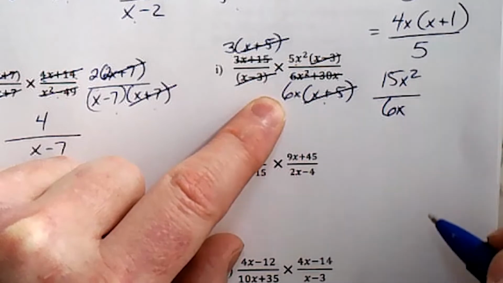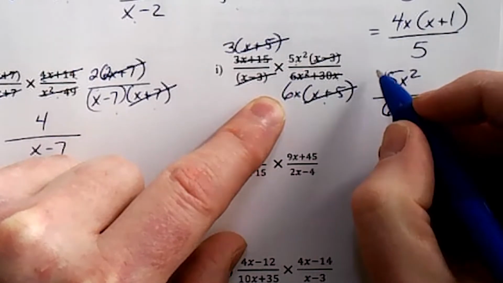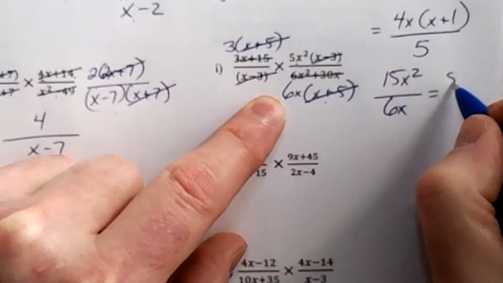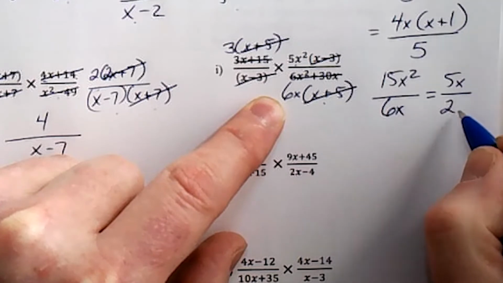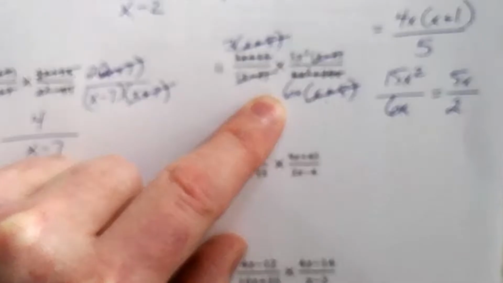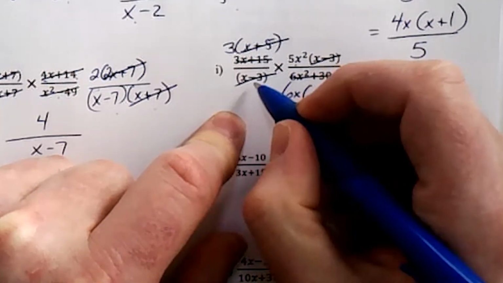Now, monomials, I just have to look for a common factor. What goes into 6 and 15? Divide by 3. And I can take out 1x. Divide by 3, and the x is gone. So monomials together, binomials together.